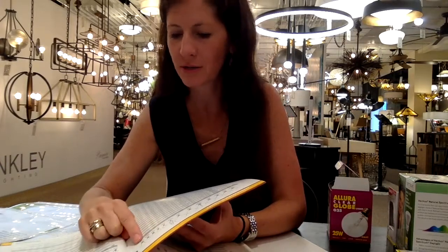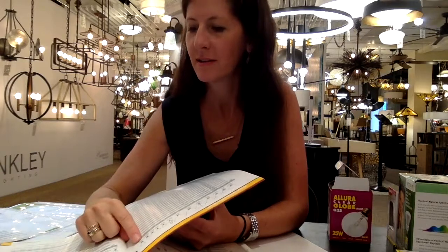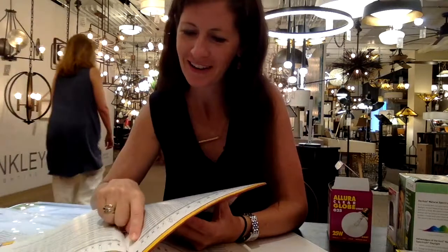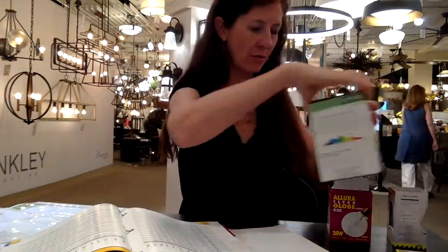Those would be in lava lamps, or other appliances that use those, maybe some projectors. We've had doctors' offices call and say, I have this projector and I need a lamp for it. And we have to get the specifications exactly, because they're pretty specific. And then, right here I have a reflector bulb.